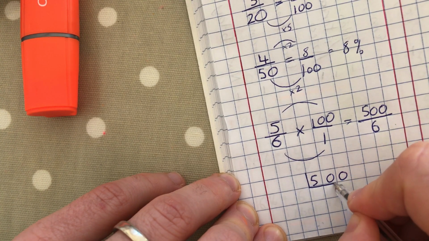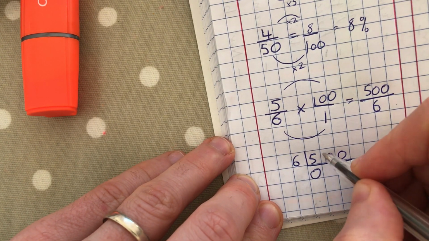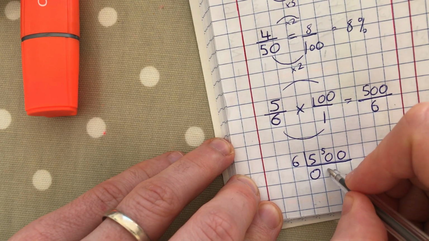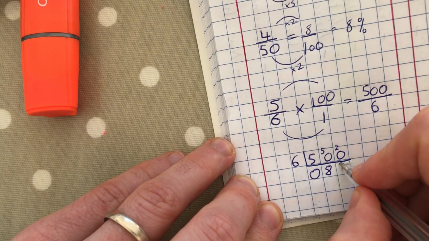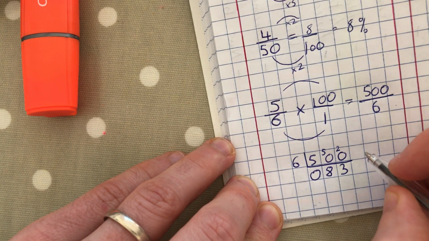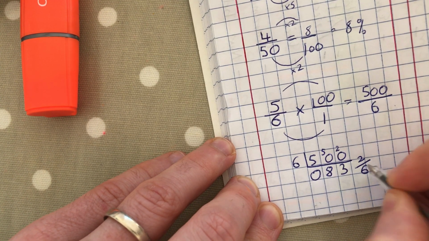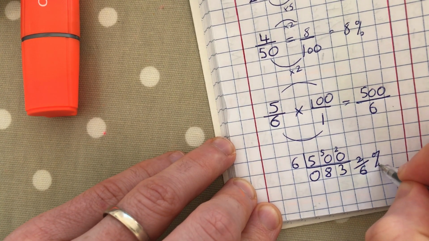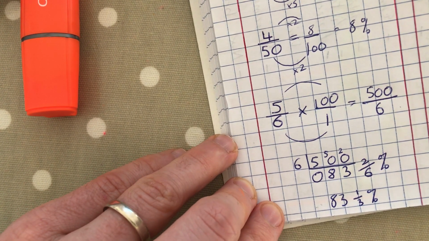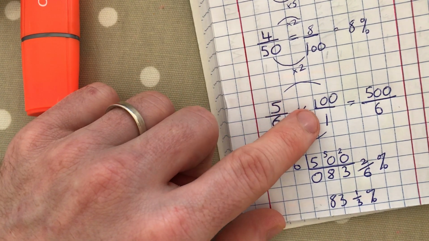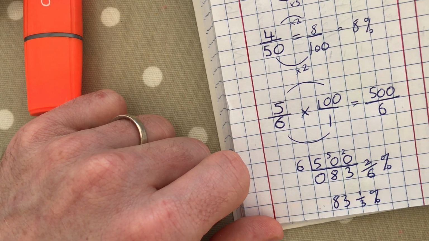500 divided by 6. And you all know these, 6 into 5 doesn't go. Carry your 5. 6 into 50 goes, what does it go? It goes 8, remainder 2. 6 into 20 goes 3, and you have a remainder. And what you do with that remainder, so the remainder is 2, so it's 83, and you put the 2 over 6. So it's 83 2/6%. Or you can also say 83 1/3%. Do you see that? That's how, if you have 5/6, you get it to be a percentage. I'll do another one just to show you.